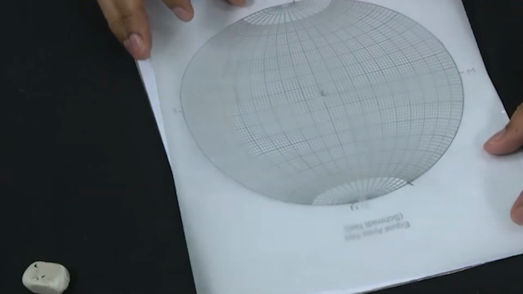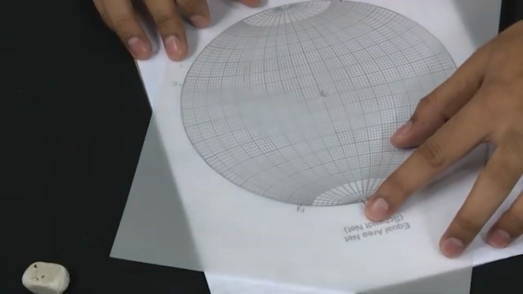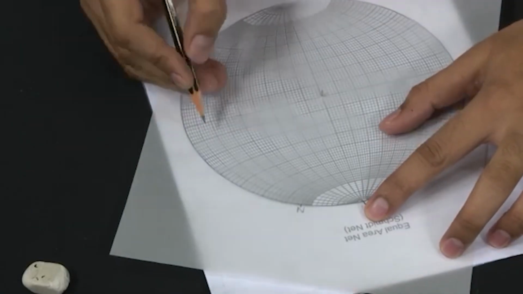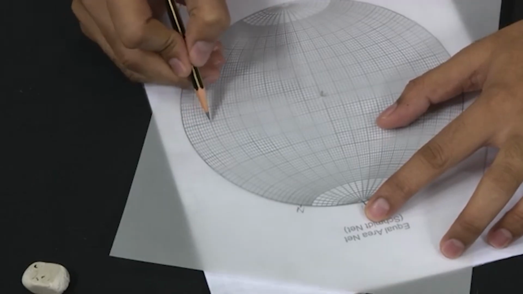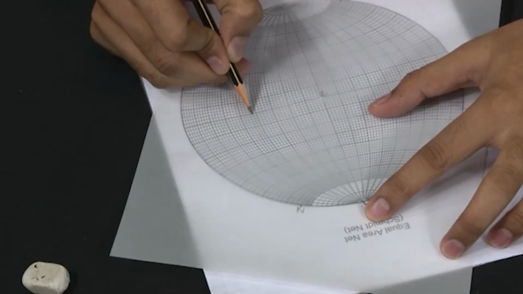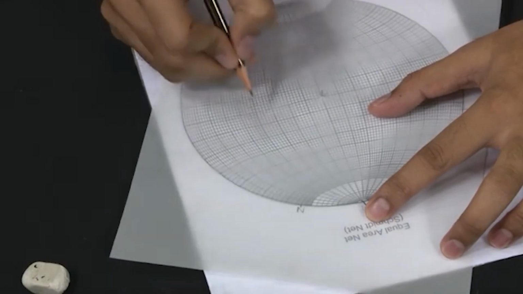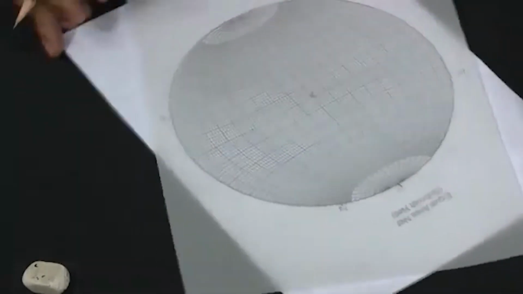We will bring this strike to the north and count the dip from the east. The dip is 48 degrees: 10, 20, 30, 40, 42, 44, 46, 48. So, this is 48. Now I will draw a great circle through this.